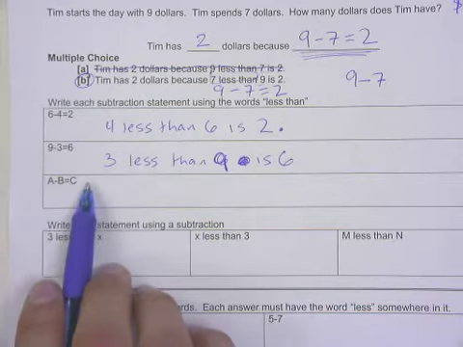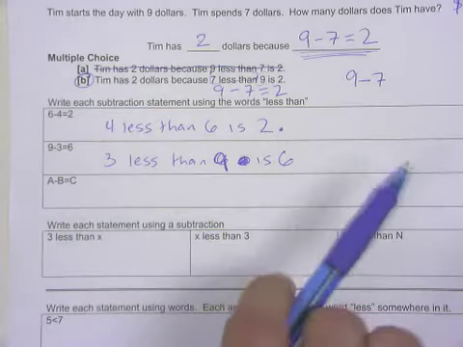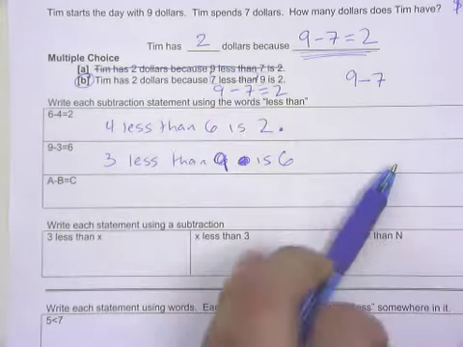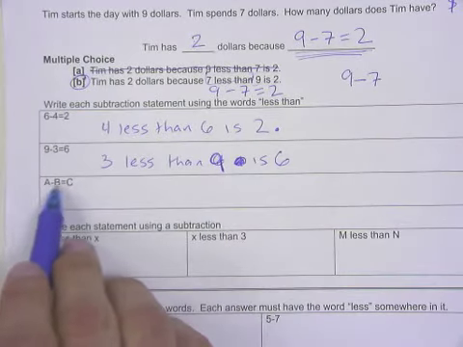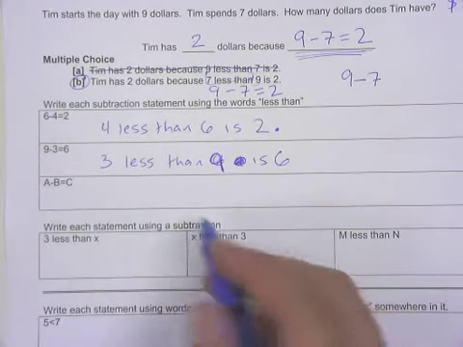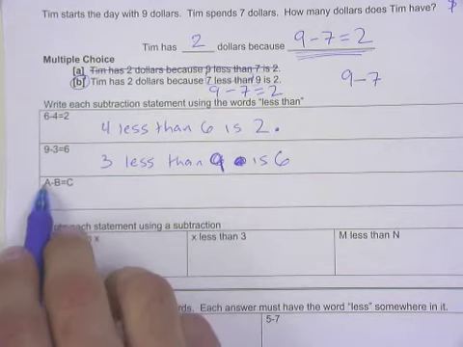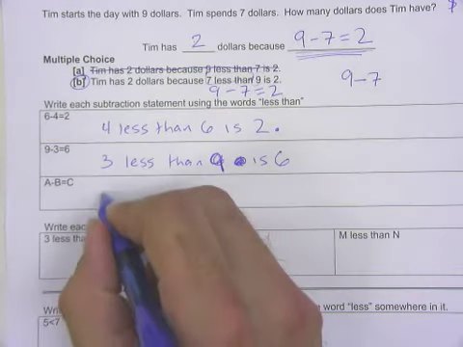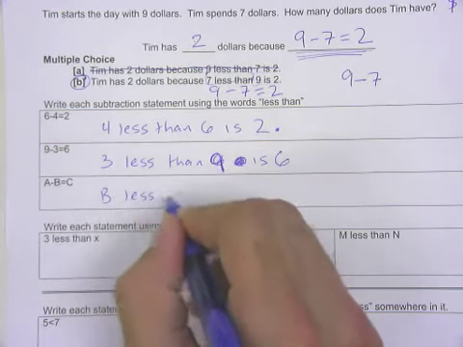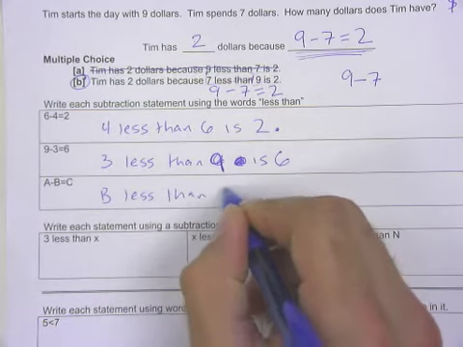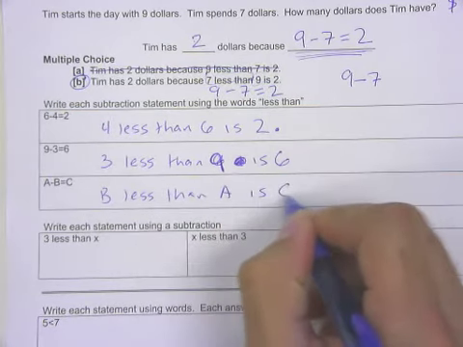A minus B equals C. Again, we have to think about that switching around of the order of these things around the minus. This is going to be B less than A is C.